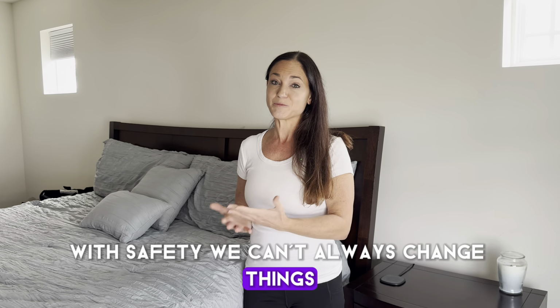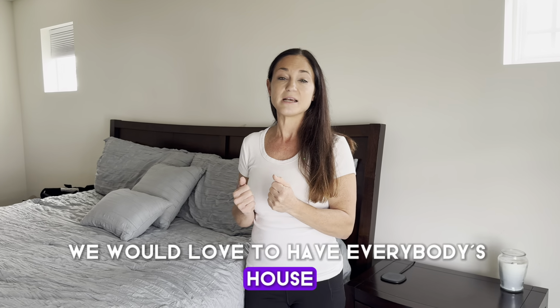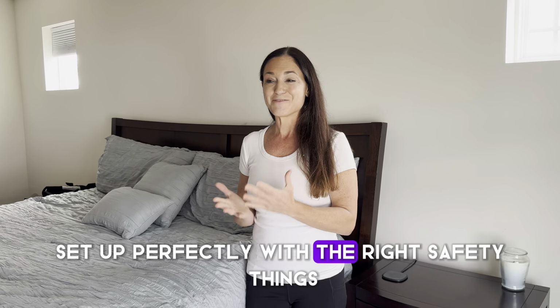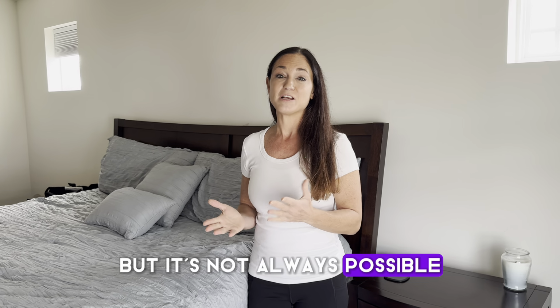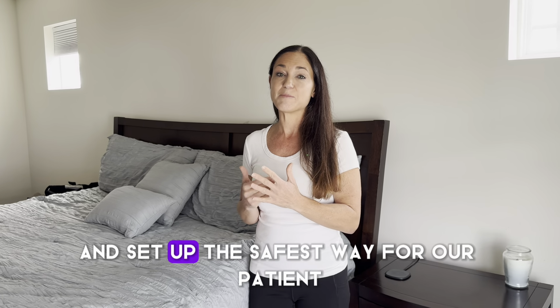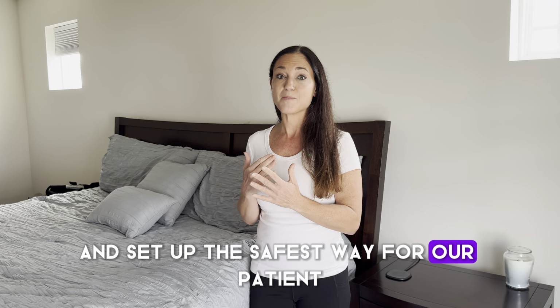We can't always change things. We would love to have everybody's house set up perfectly with the right safety things, but it's not always possible. So we need to ask these questions and set up the safest way for our patient.